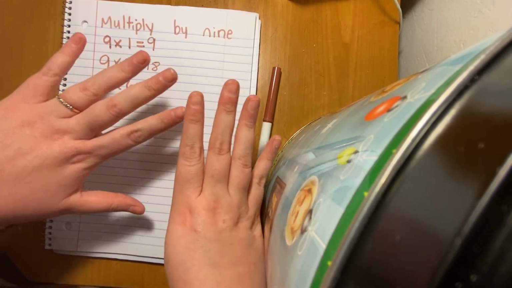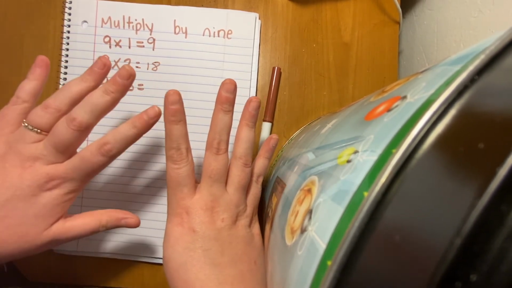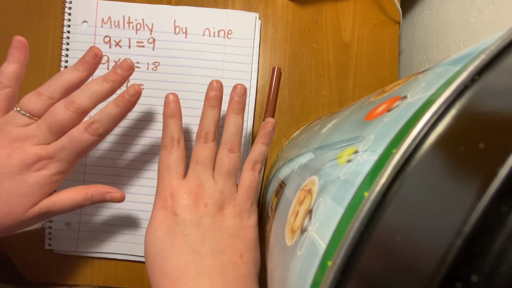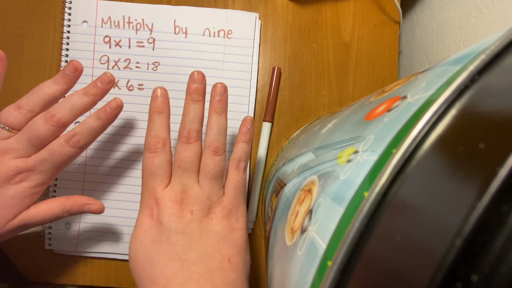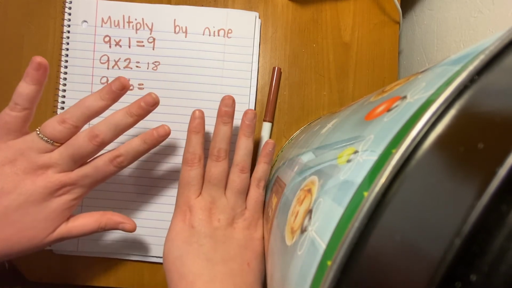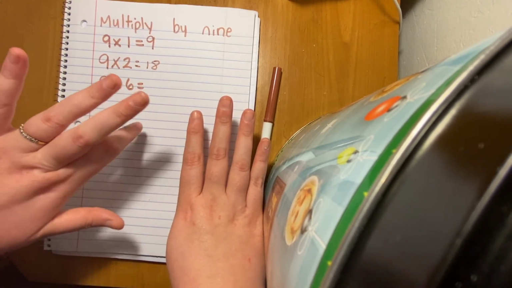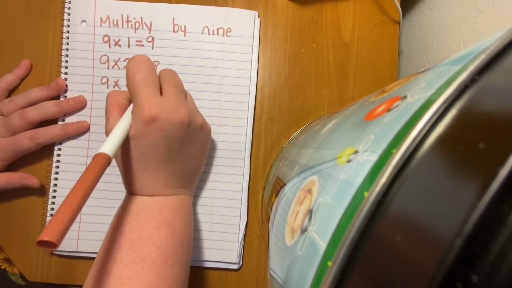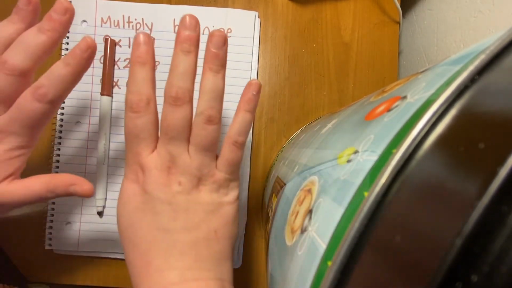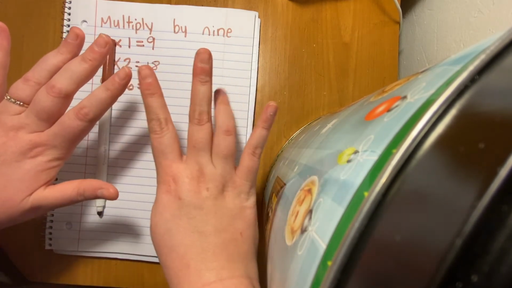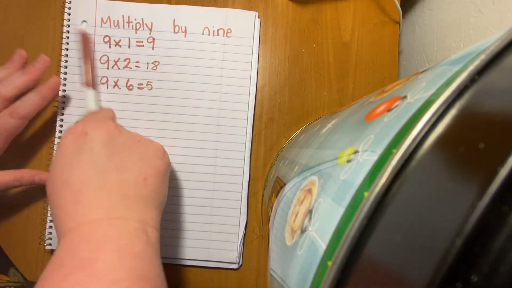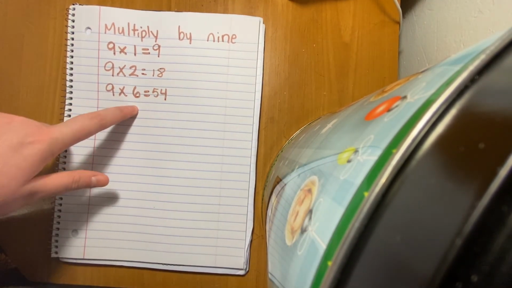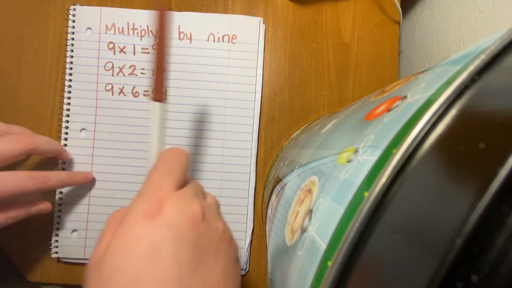So we know that anything that is on the left side of the finger that we put down is going to be in our tens place. And anything that is on the right side of our finger that we put down is going to be in our ones place. So we have 1, 2, 3, 4, 5 tens. So we'll go ahead and put the 5. And we're going to have 1, 2, 3, 4 ones. So we're going to have 54. 9 multiplied by 6 equals 54.